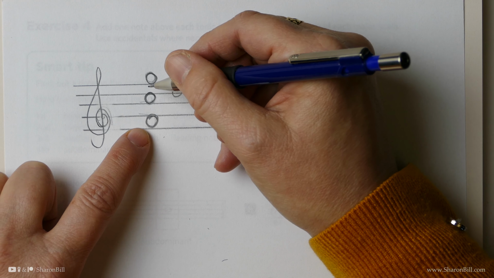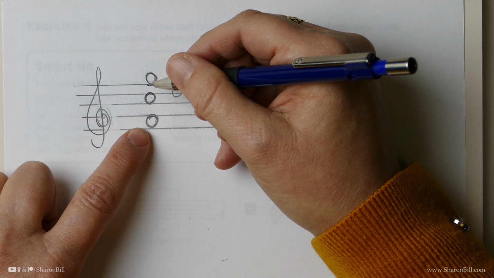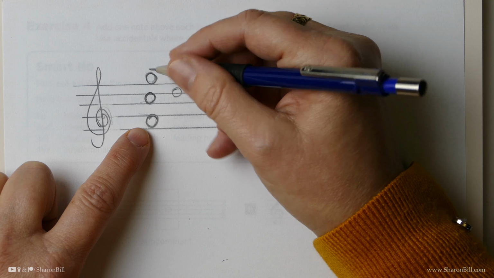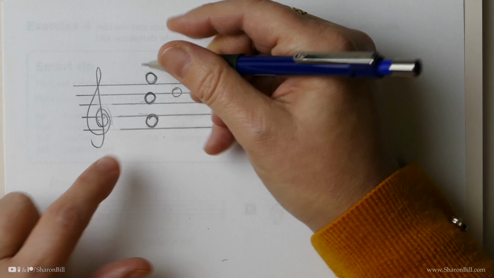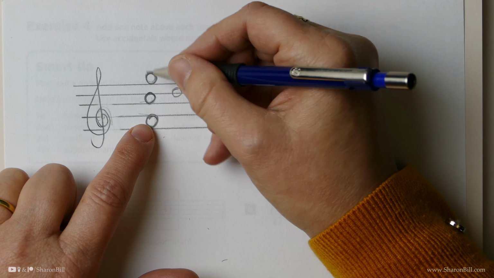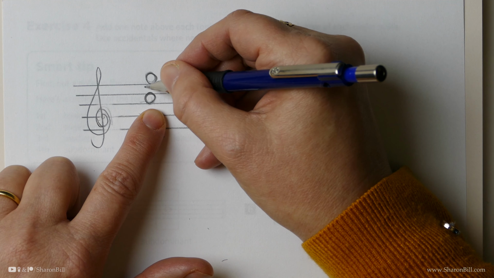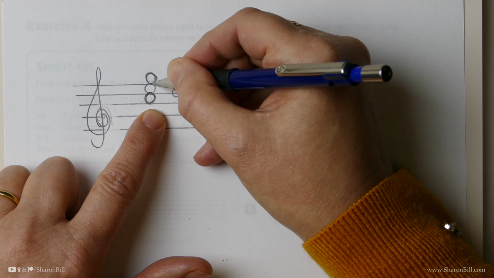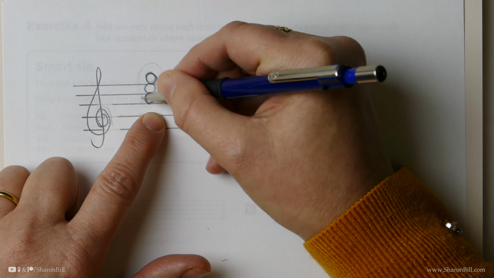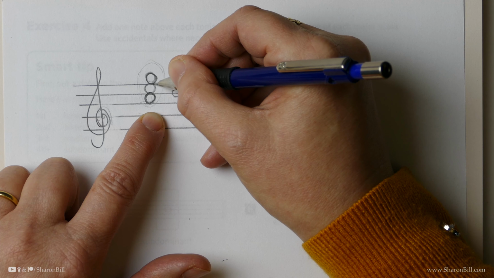If you think about averages in maths, you have mean, median, mode, don't you? That's about as far as I go, I'm afraid, with maths. But mediant means middle. So here's our tonic, here's our dominant. The mediant is in the middle. That gives us our arpeggio or our chord.